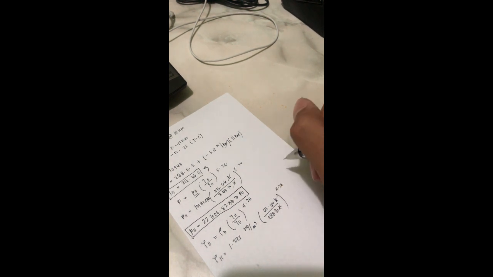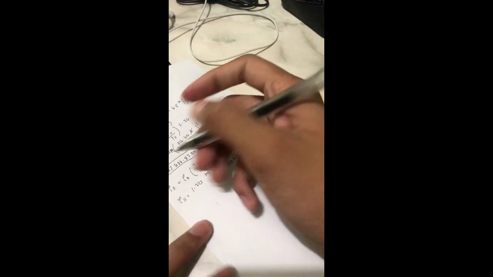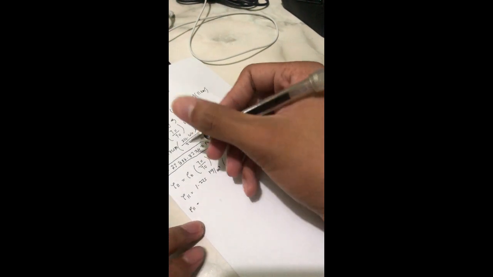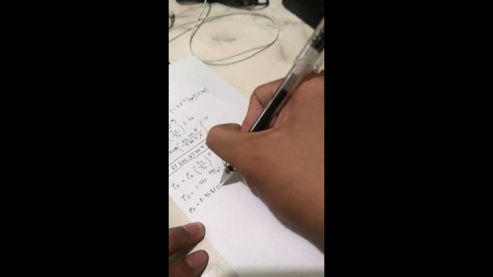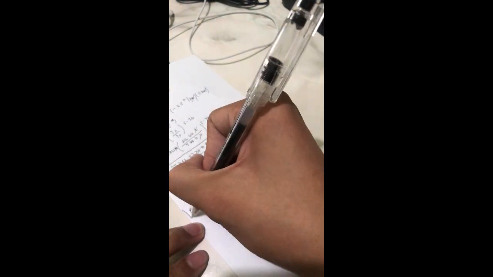I will not dig deeper into how it became 4.26, but it all boils down to our hydrostatic equation. So our density at 11 kilometers is 0.36350 kilogram per meter cubed.